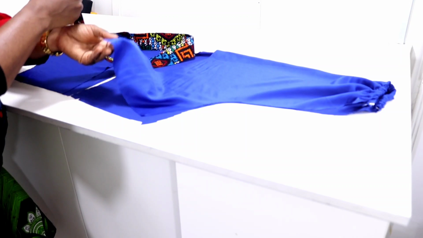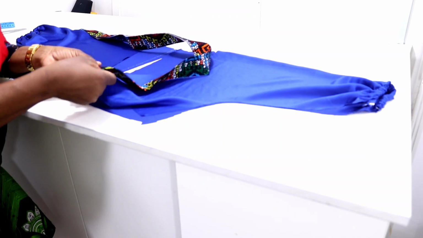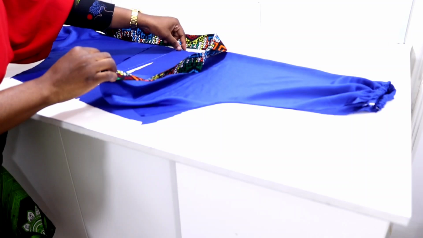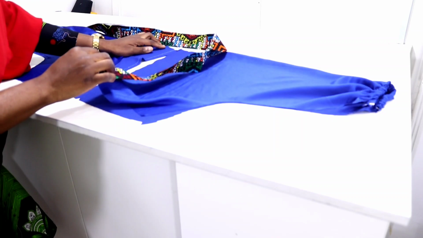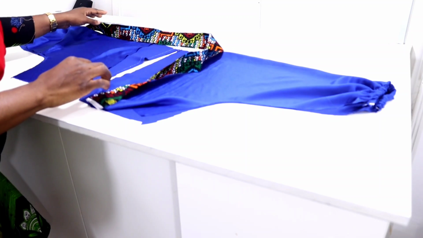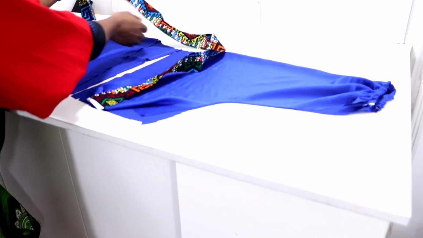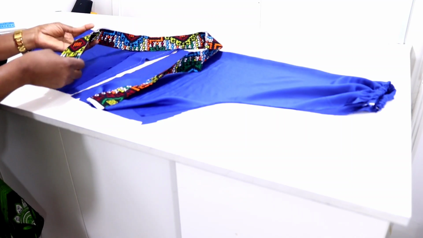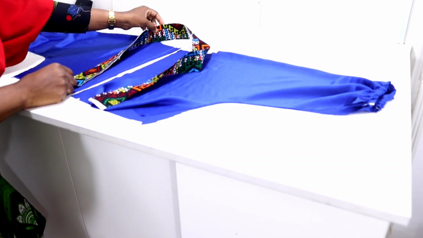You can see this is the front here. Match this right side to right side, and then you're going to stitch it together all the way to your zip allowance here. Then you cut it off, and then you come back to this other side, place them together right side to right side, and then you join it.